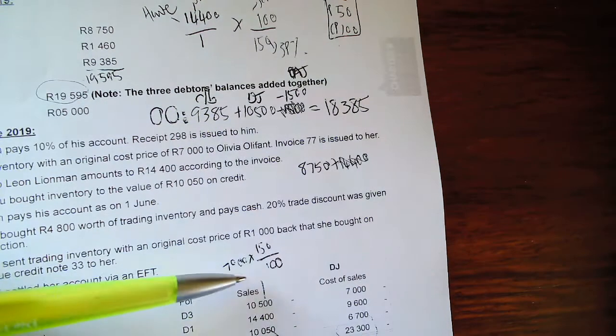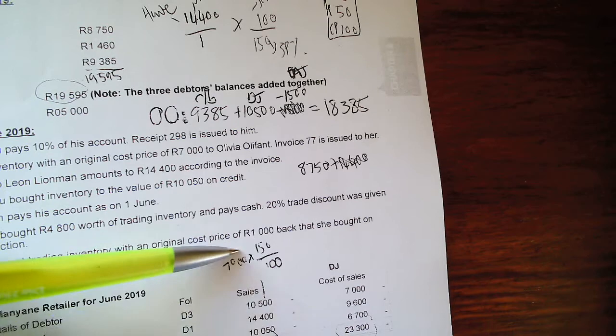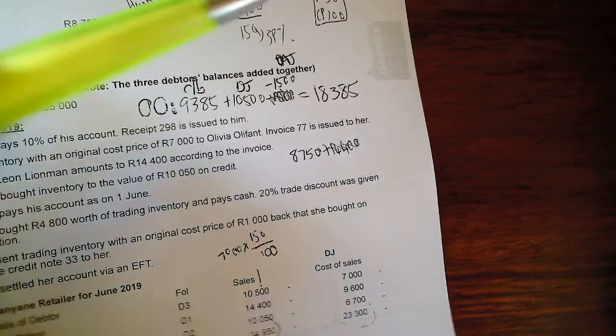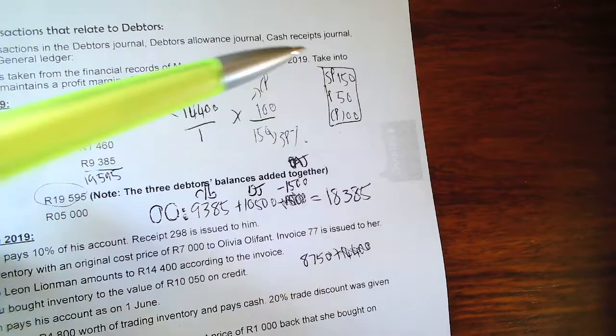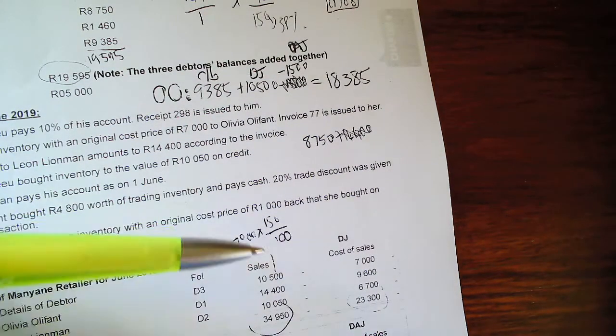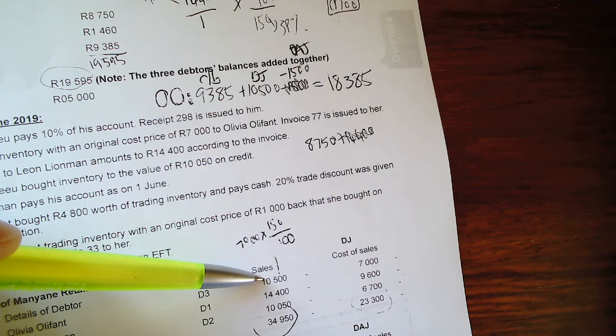And what do I have? I've got the cost price, which is 7,000 Rand, and that is equal to 100%. Another way to look at it is to say the cost price is smaller and I want a bigger answer.